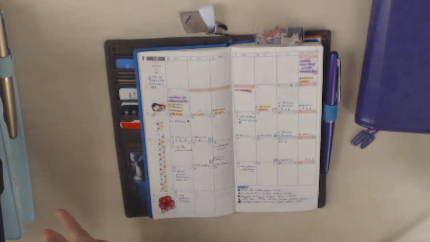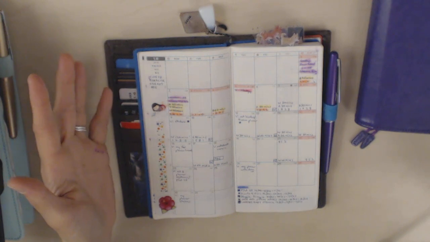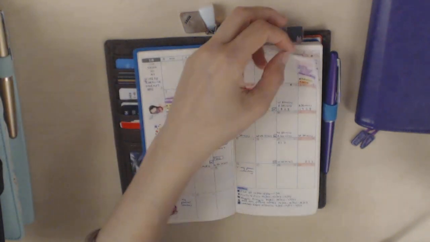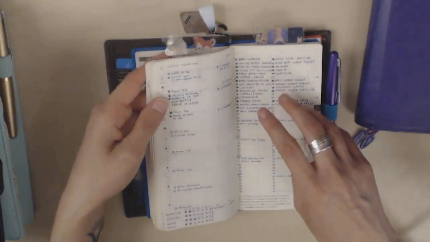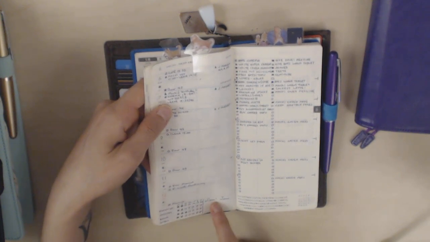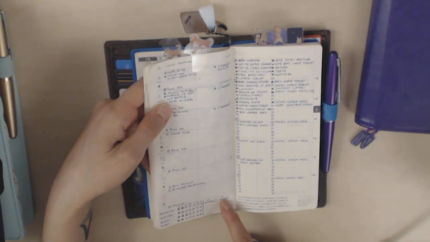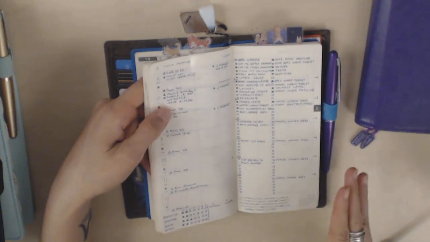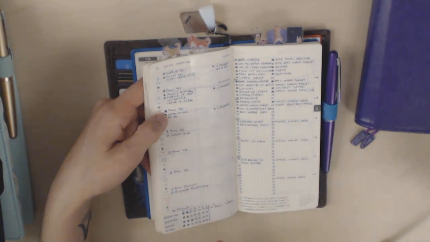when I realized that I don't really need to track exercise in here because I've got it in my weekly spread, and I'm writing down here how much I've done so that I know, like if I've done more than I need to for the day or if I have done less.